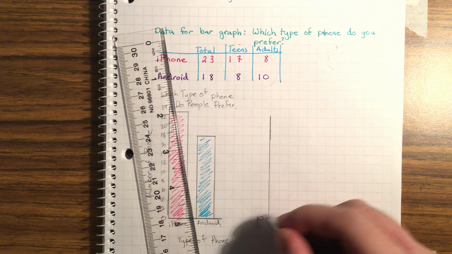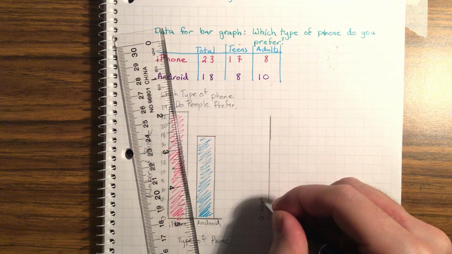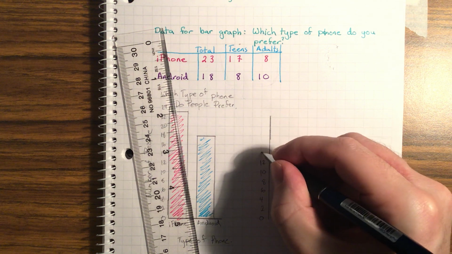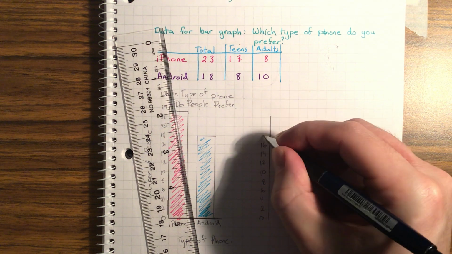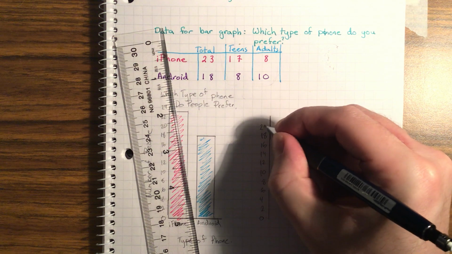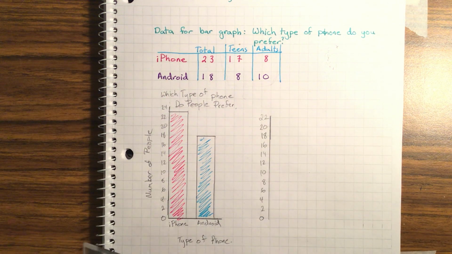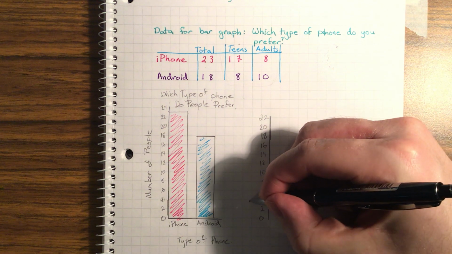I'm going to start it at 0, and I'm going to go up by 2's again. 2, 4, 6, 8, 10, 12, 14, 16, 18. That's as high as I need to go. 20, and 22. And this is still number of people.